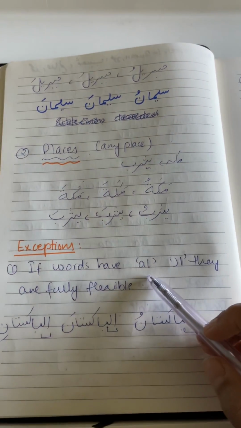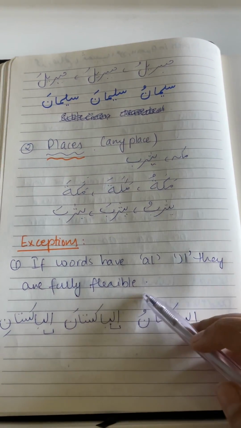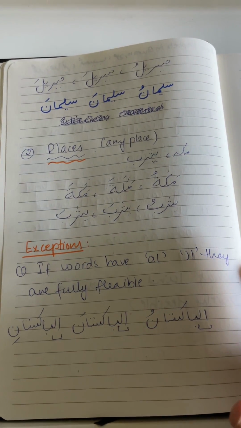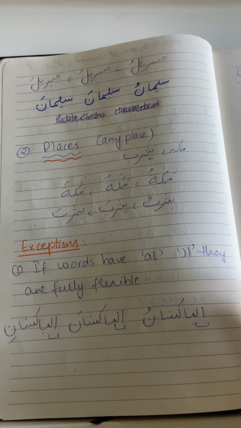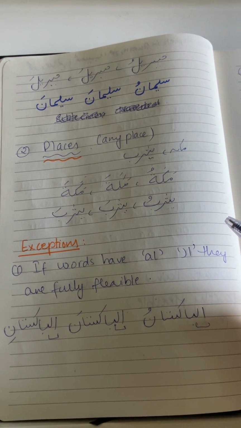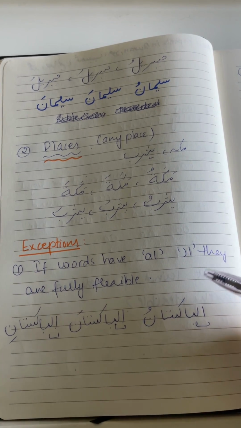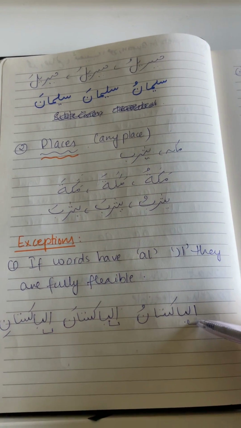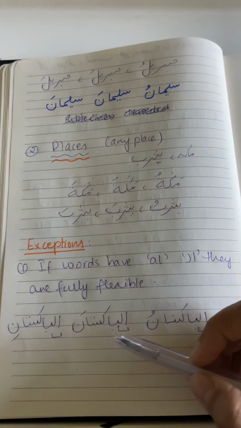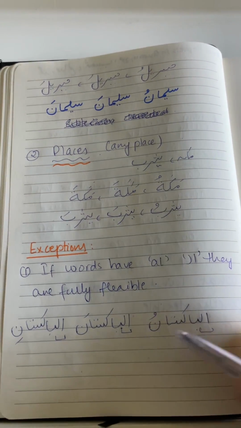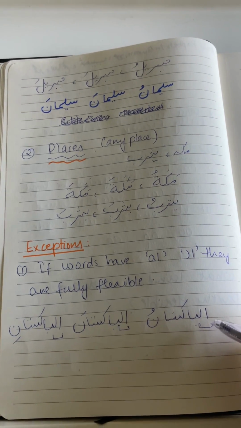If the words have an al in the beginning, then they are fully flexible. So even if Pakistan, basically Pakistan is a name of a place, right? So it should be partly flexible. But if an al is added in the beginning, then it becomes fully flexible. So we can have al Pakistanu, al Pakistana, and al Pakistani. So it can occur in all three forms if an al is added in the beginning.